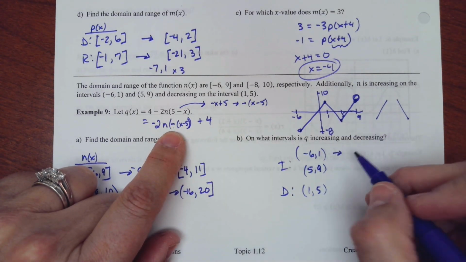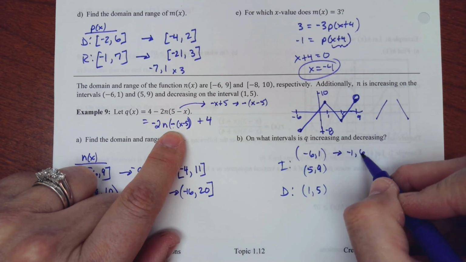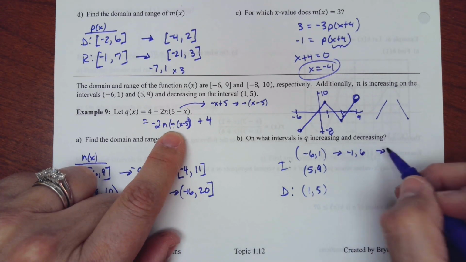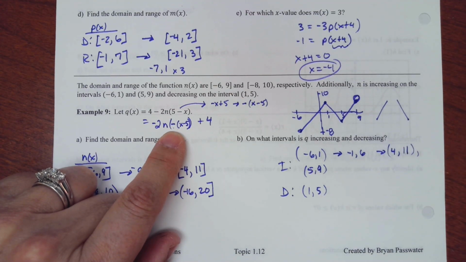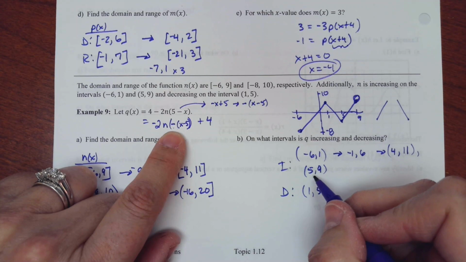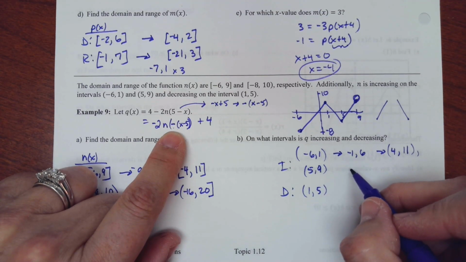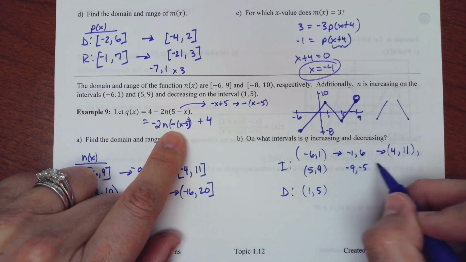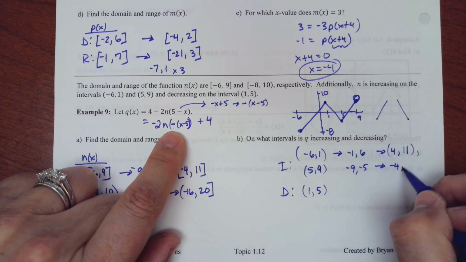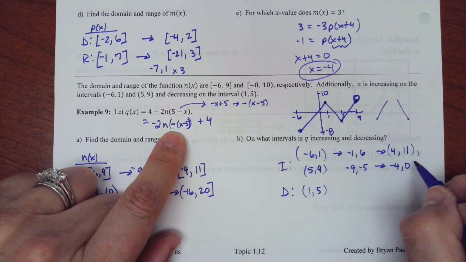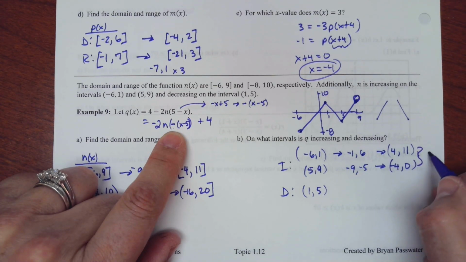So this is going to become negative 1 and positive 6. And then I have to move them to the right 5. So that's going to be 4 and 11. Right. And then this guy, I have to flip it, so it's going to become negative 9 and negative 5. Then I have to move everything to the right 5, so negative 4 and 0. So these two are increasing.